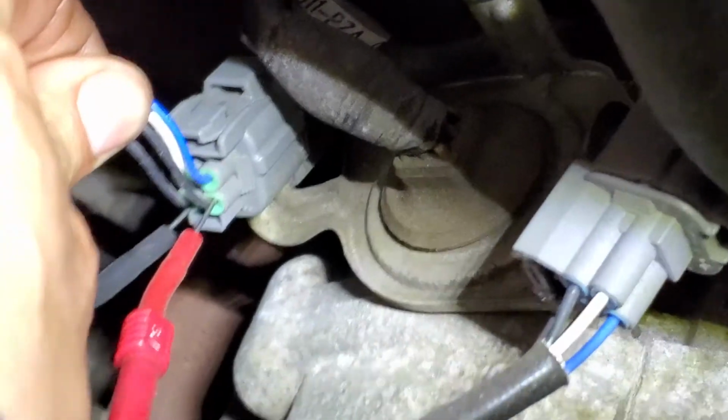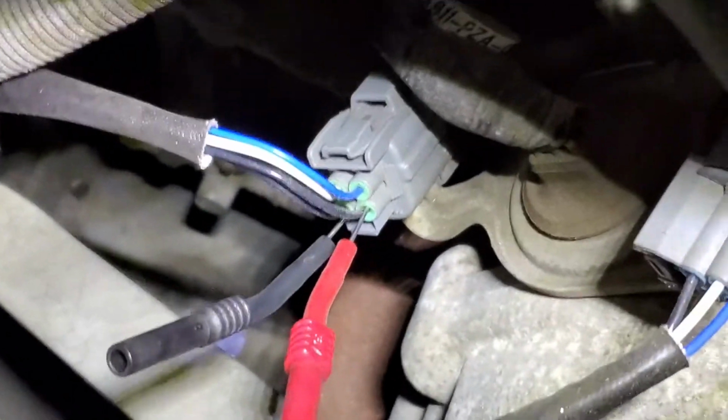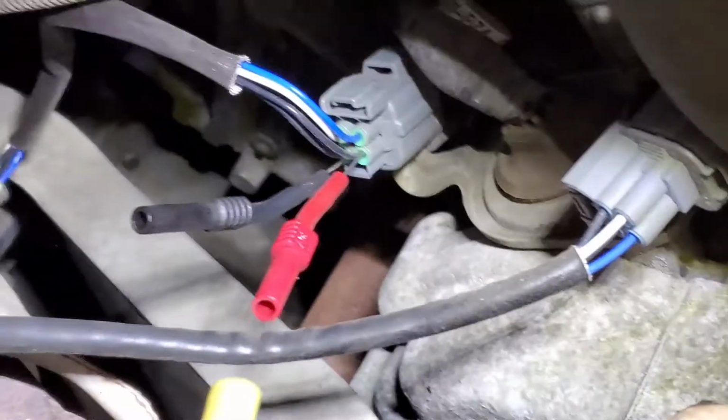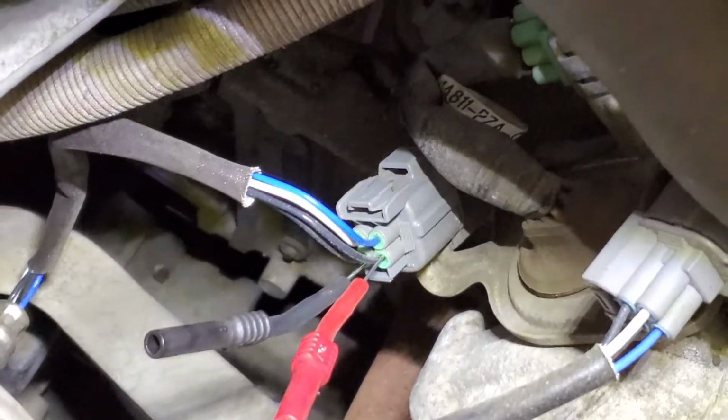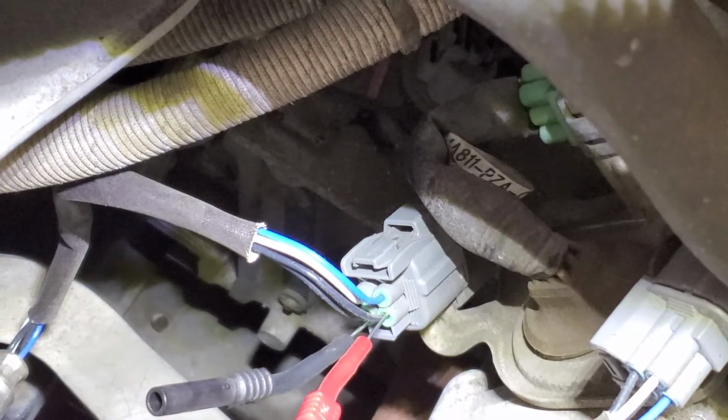See? 2 black. So I'm expecting voltage coming in and voltage going out if the integrity of the resistance is good.